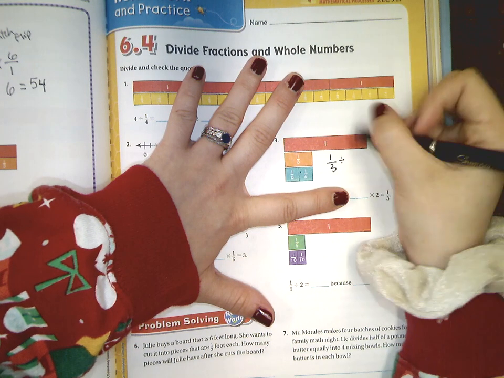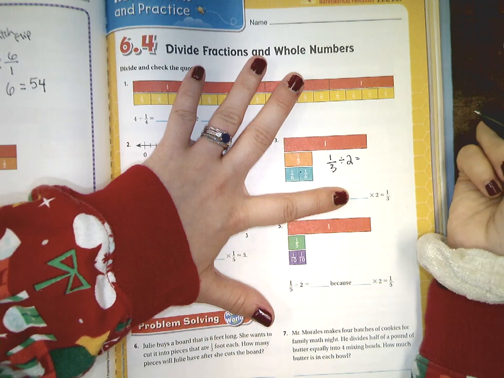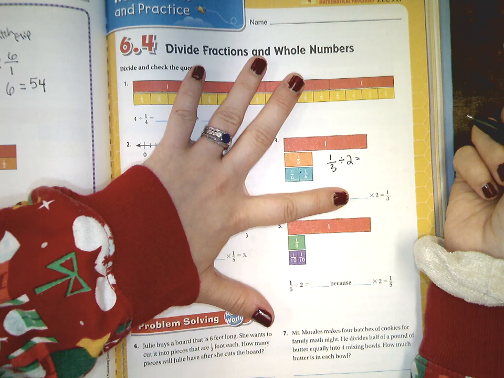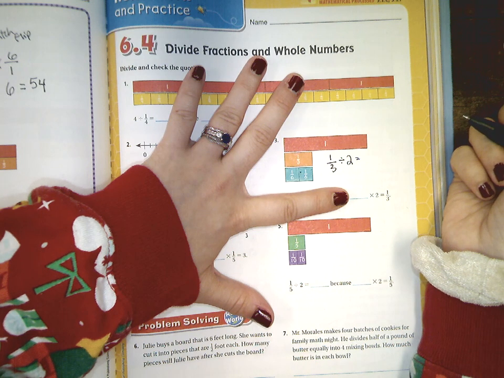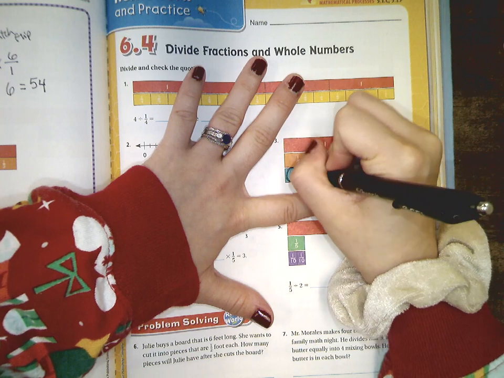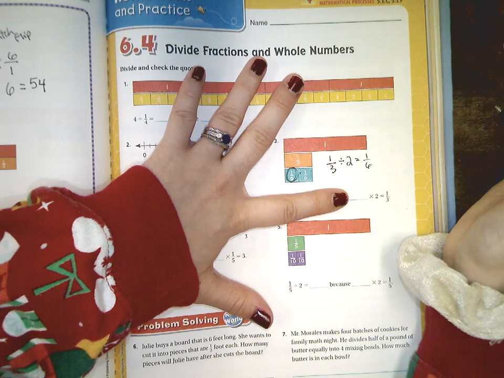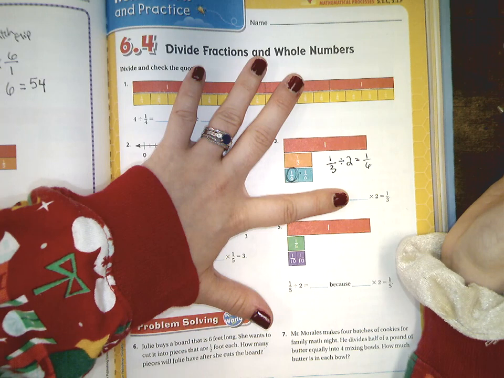Grayson? 2. So then my answer is what? What is my answer? It's one of these. What does it say? 1/6. 1/6. That's all. I promise it's not that complicated.